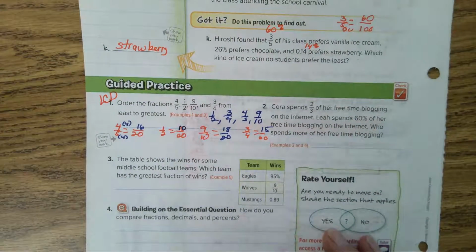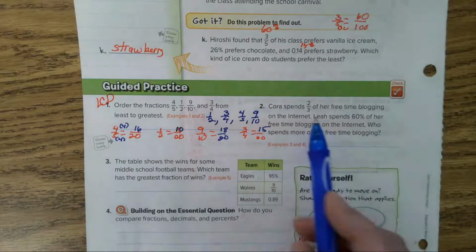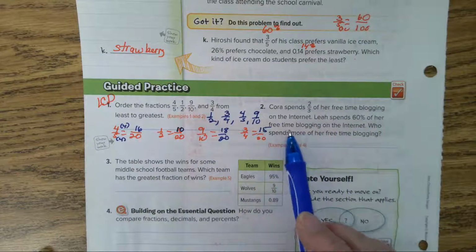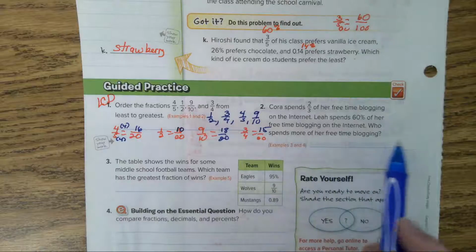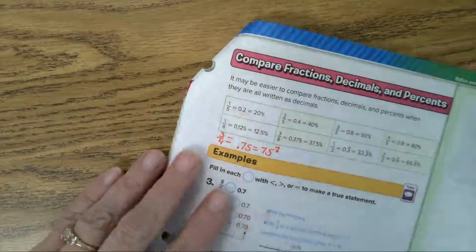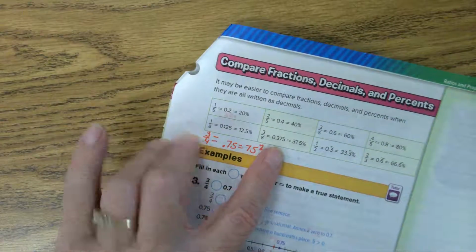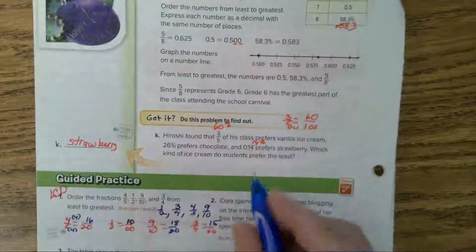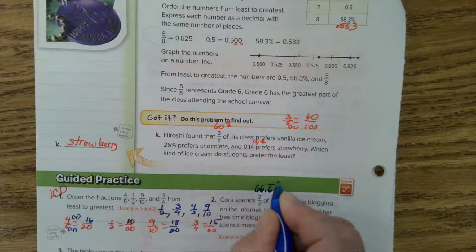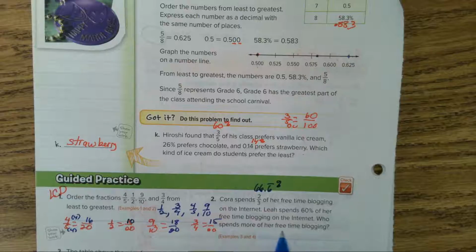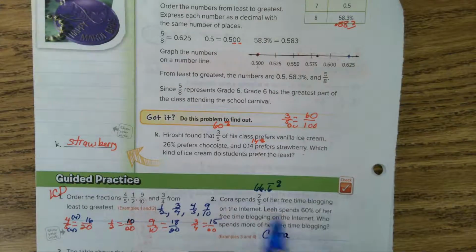Not that hard. Now in number 2, Cora spends 2/3 of her free time blogging on the internet. Leah spends 60% of her free time blogging on the internet. Who spends more time? 2/3. If you go back to the chart, 2/3, oh, right there it is. 0.6, which is 66.6%. That is larger than 60%. So who spends more time? Cora. Okay, because Cora spends that.